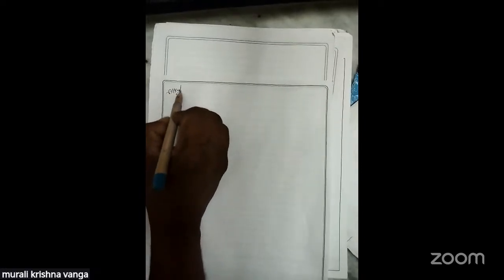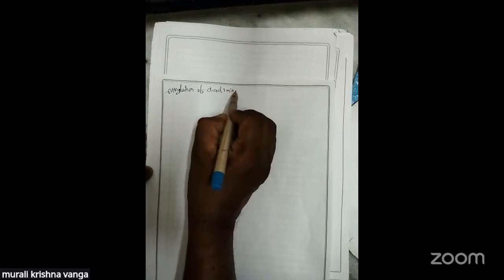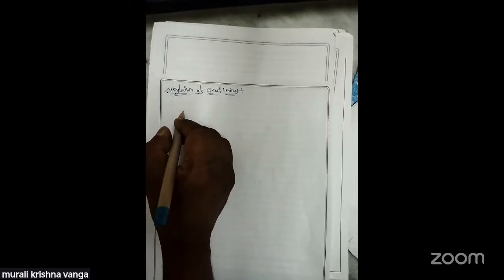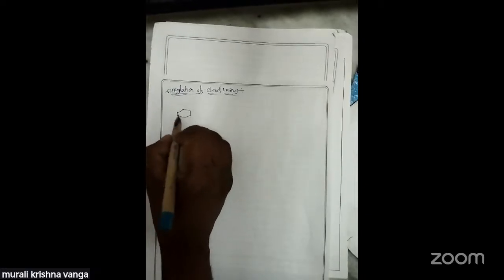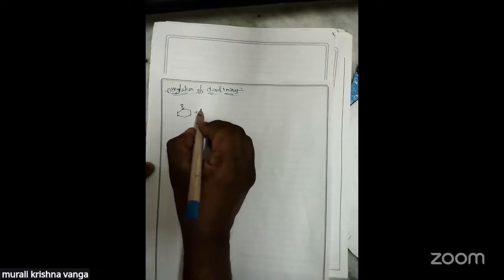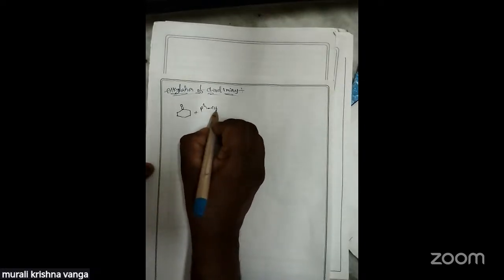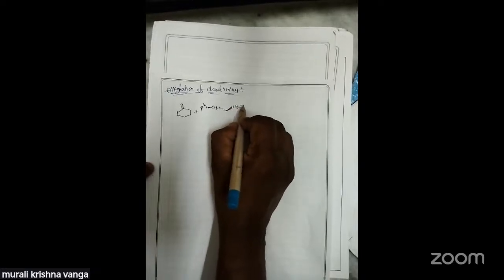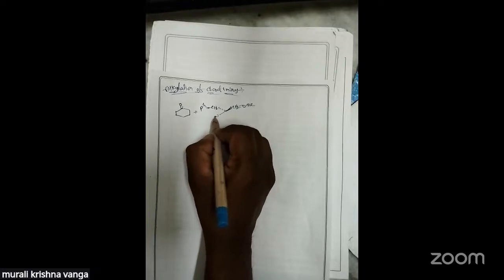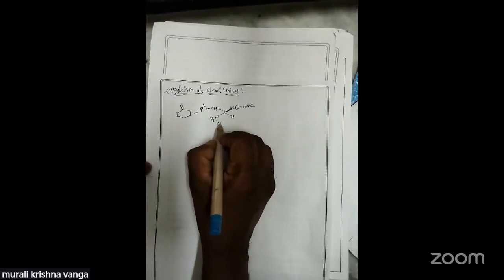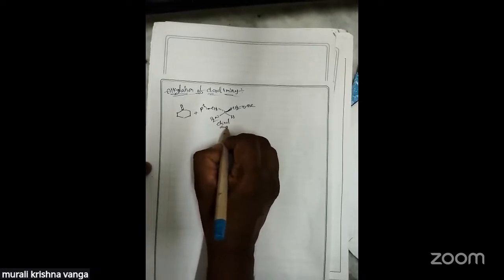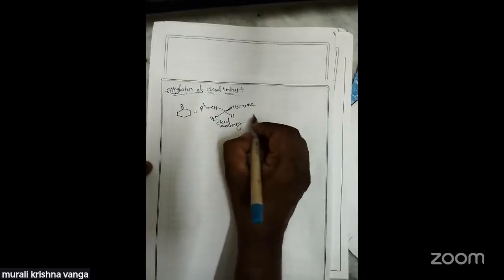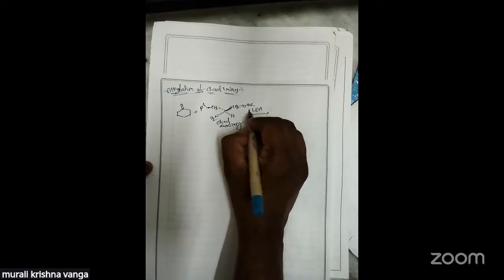Alkylation of cyclohexanone: when cyclohexanone reacts with this chiral auxiliary, when this compound reacts with lithium diisopropylamide.